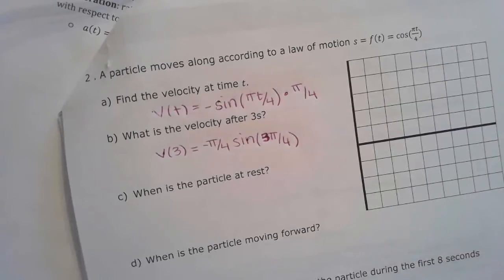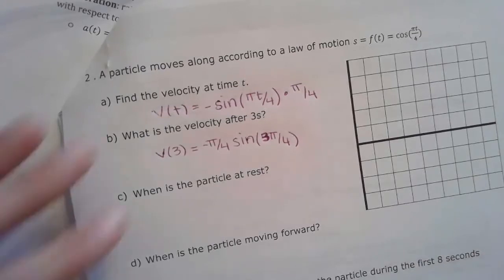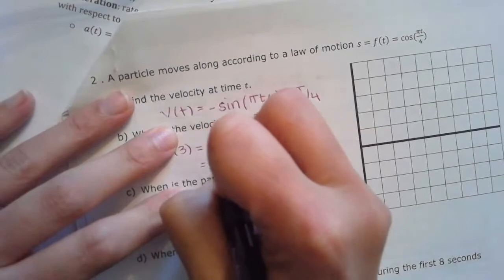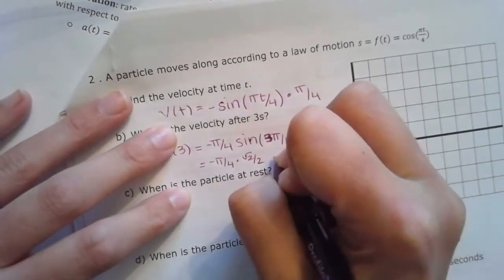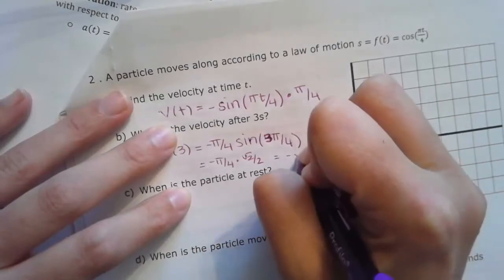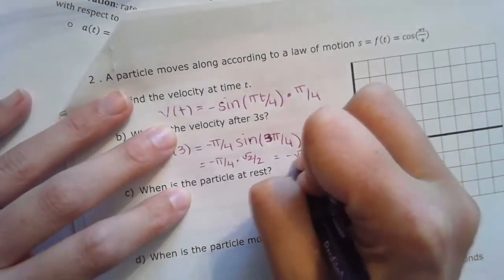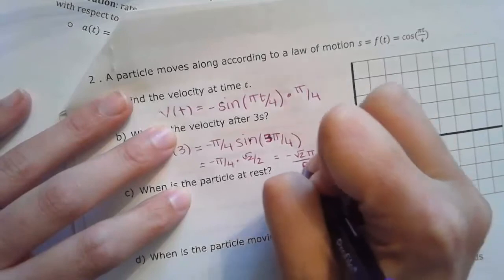So 3 pi fourths is a trig value. It is in quadrant 2. The sign in quadrant 2 is positive. So sine of 3 pi fourths is root 2 over 2. So you get negative pi fourths times root 2 over 2, which is negative root 2 pi all over 8.